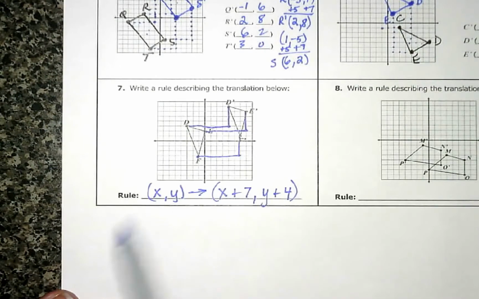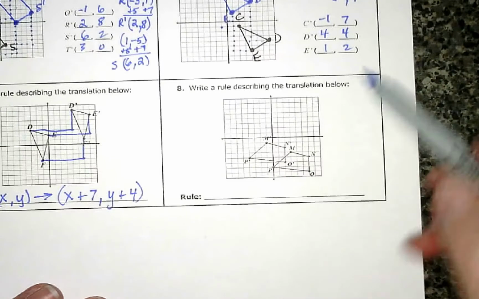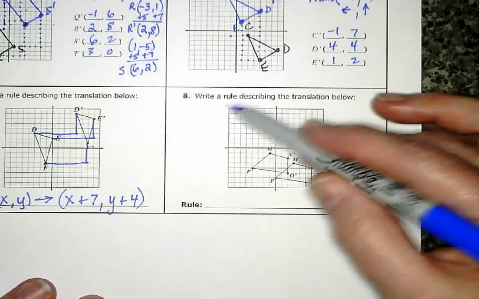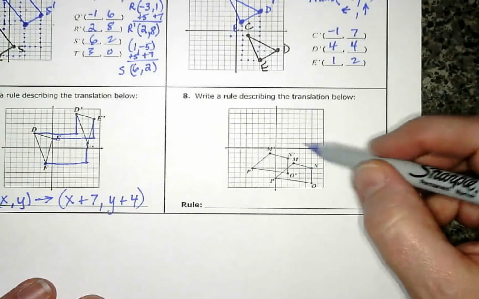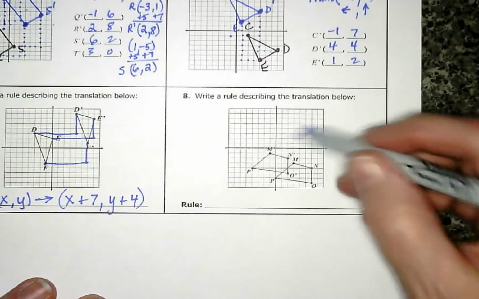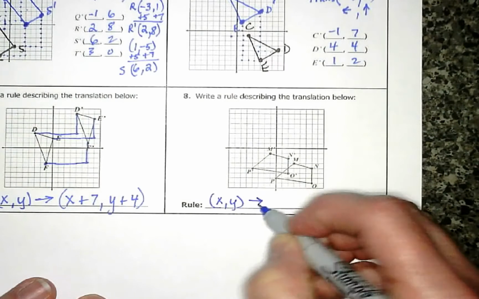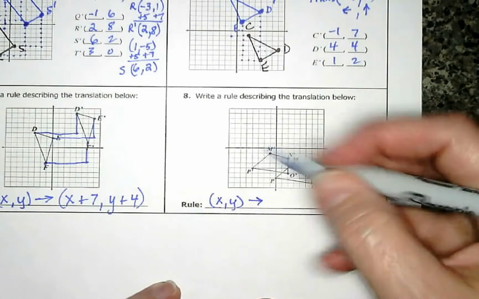Okay? Number 8, or this last one here. Forget the creative numbering system. When you're writing a rule, you always start with the pre-image. Remember, that's just the plain ones, and then it goes to the prime ones. So again, we have a translating. We're going to start out with our original points, like here. I'm going to start at P because that's not messed up with anything.